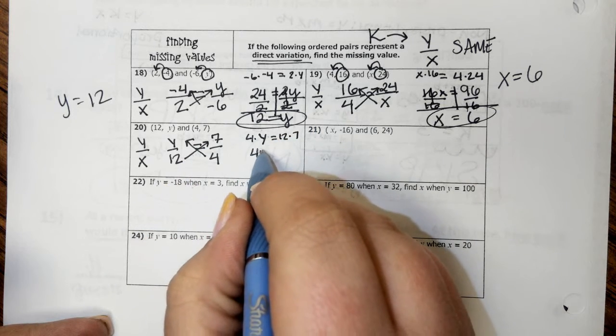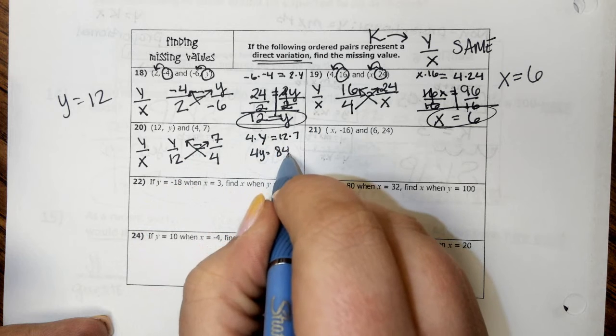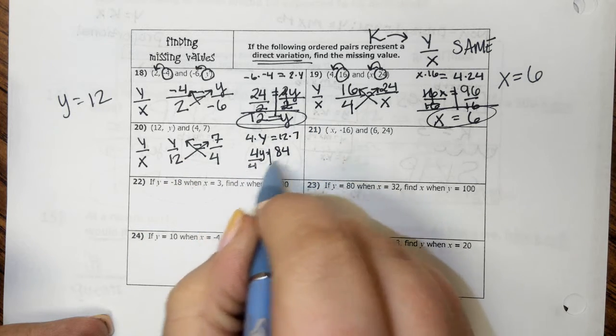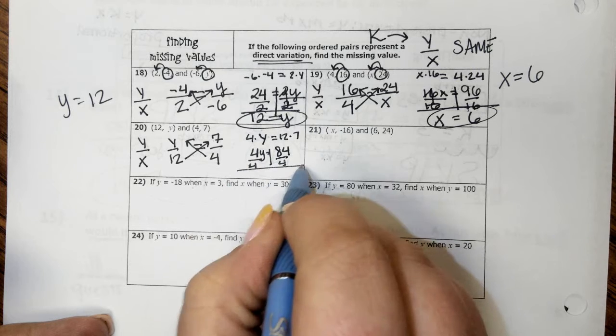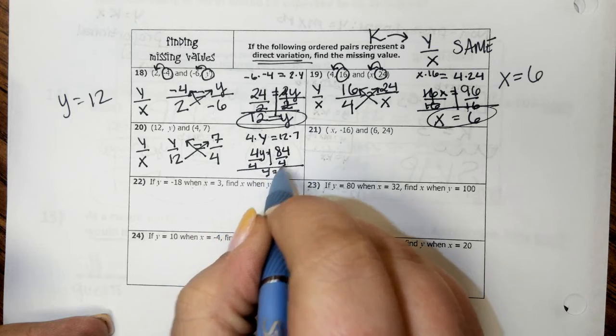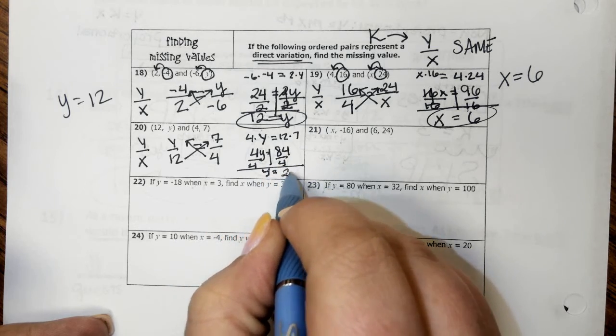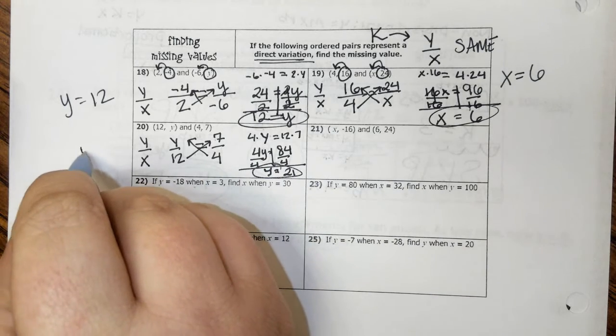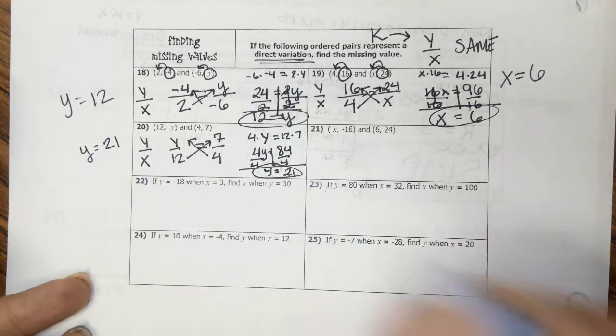So now we have 4y equals 84. To get y by itself, we divide by its coefficient. 4y divided by 4 is 1y. 84 divided by 4 is 21. So I know in number 20 that y is 21.